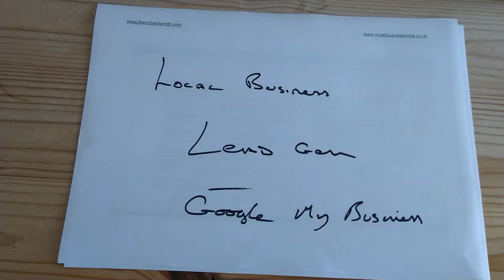If you've ever run social media campaigns, you'll know exactly how difficult they are to make pay. But if you're a local business, and that means you look to generate inquiries and sales from a defined geographic area, that could be London, the southeast, Peckham, or East Grinstead, and this is your business model or part of it, then lead generation using Google My Business is a really valuable tool to understand and to use.